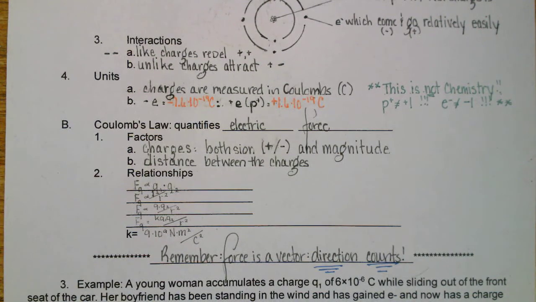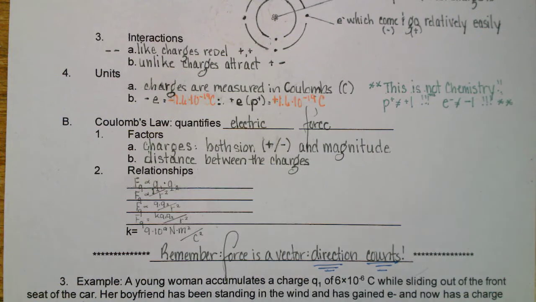Remember that force is a vector and direction counts. Direction matters. You always have to take direction into account, and direction has to be a part of your answer. If you have a force quantity, it has to be a part of your answer. Now, it may be something as simple as they repel each other. Okay, I know what direction they're going. They're going apart from each other. Or they attract. I know that they're moving towards each other.